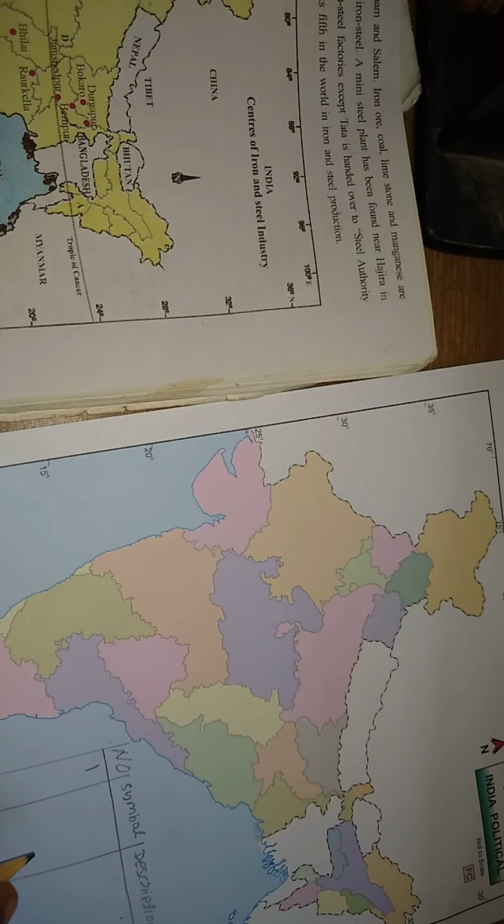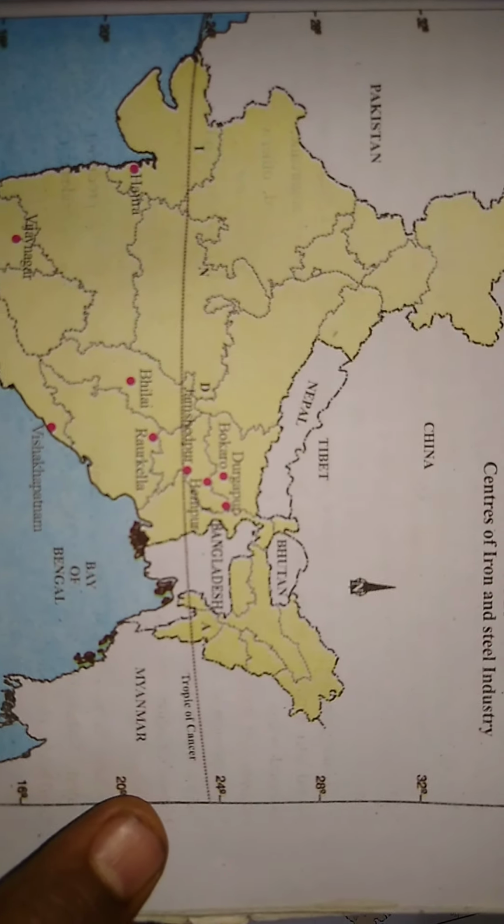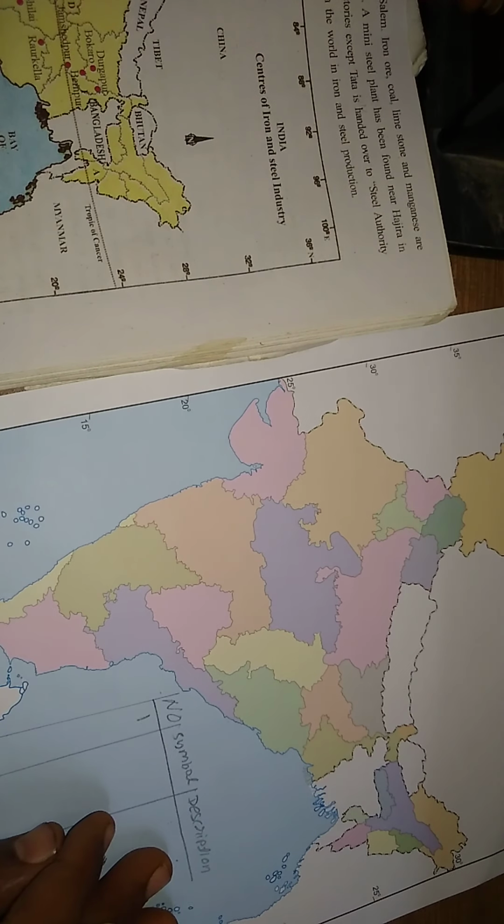Majority of iron and steel plants are available in Bihar and Jharkhand. Okay, so we'll go with that.